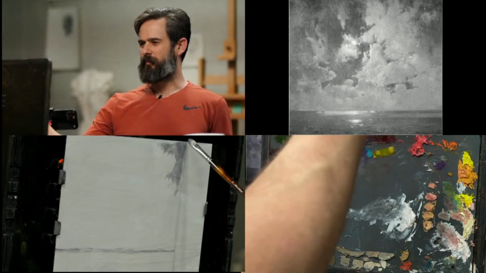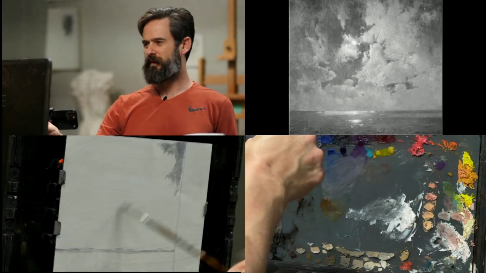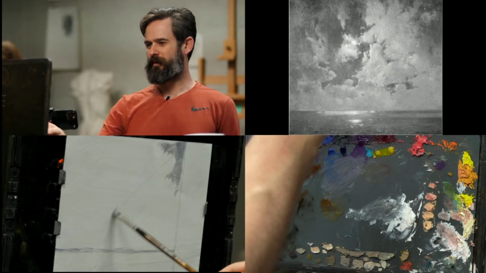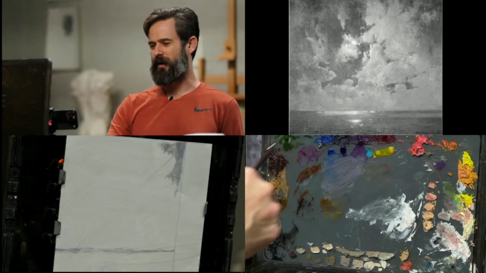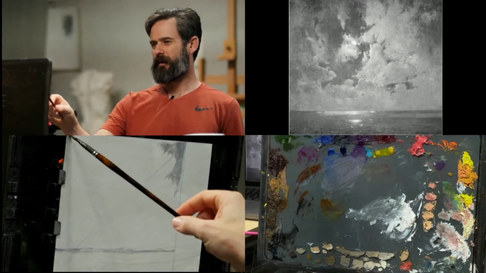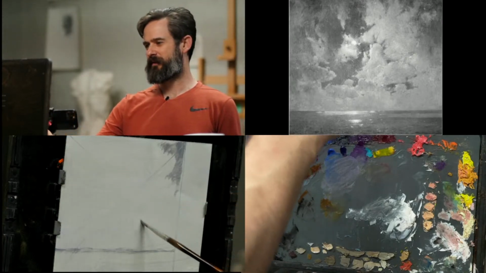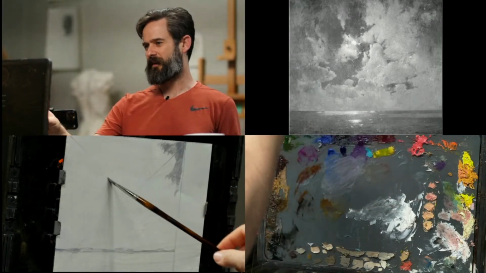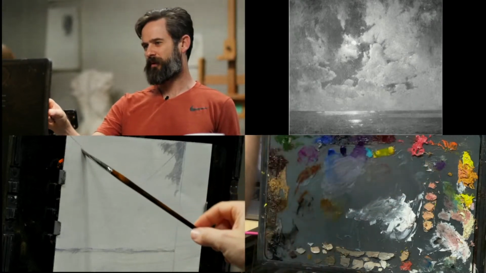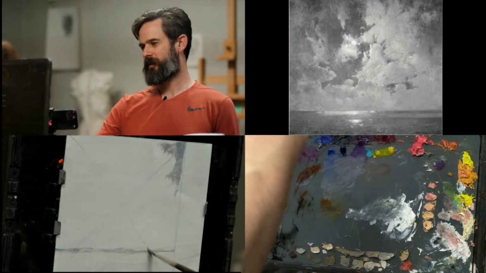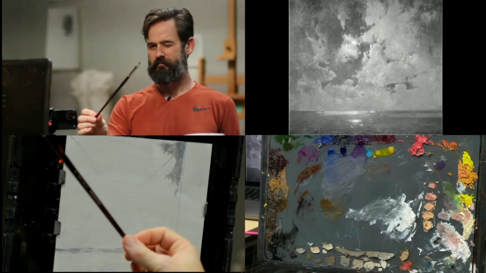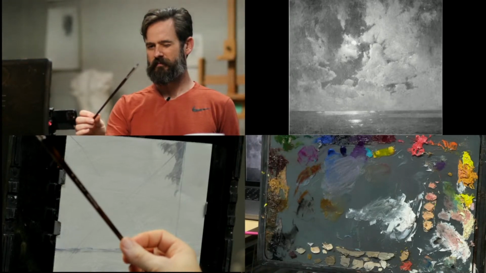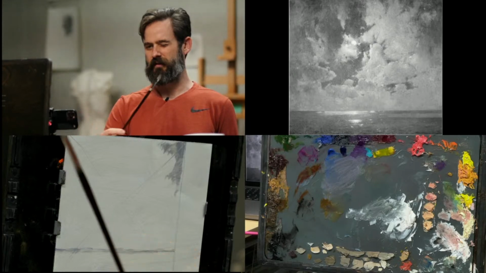So I'm thinking nothing will be pure color right out of the tube, we'll put it that way. And since this is a night scene, the color is supposed to be pretty muted anyway. So I'm thinking it will be decently neutral, but I'm going to play more with the idea of warm and cool than anything.